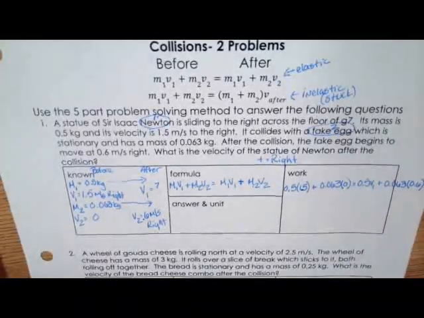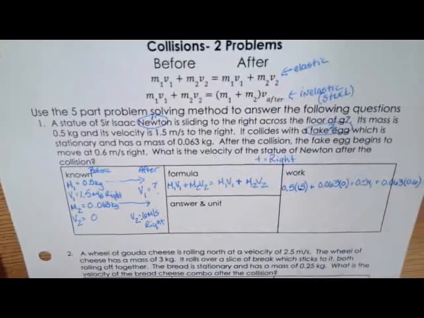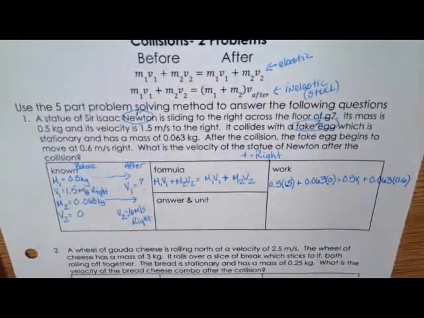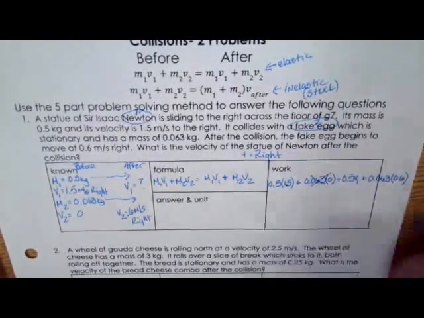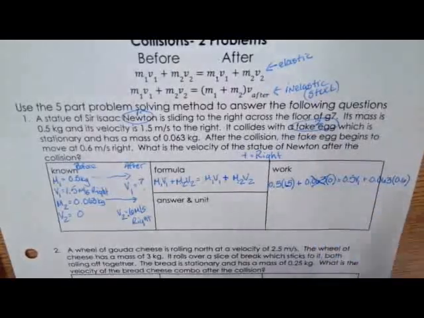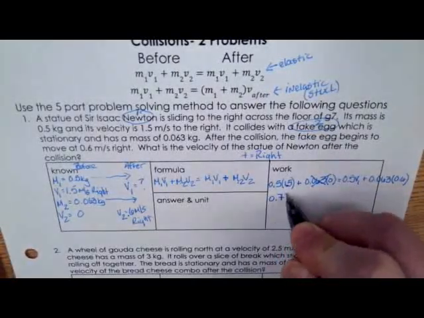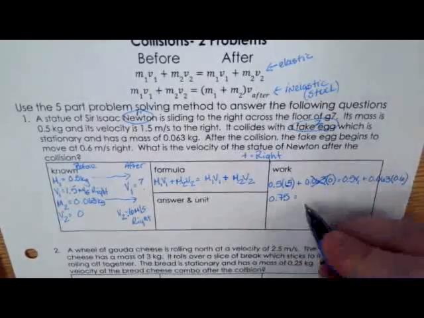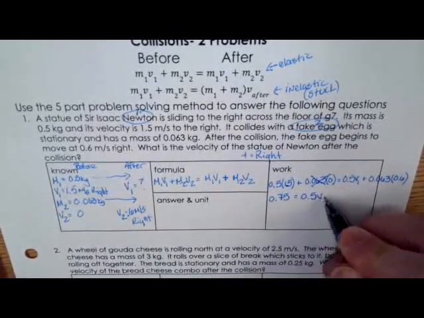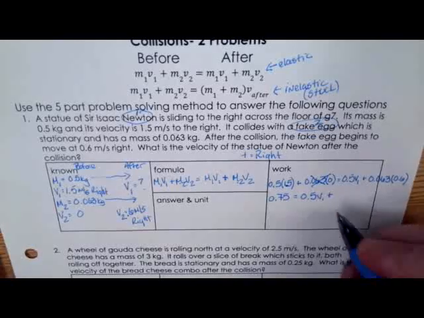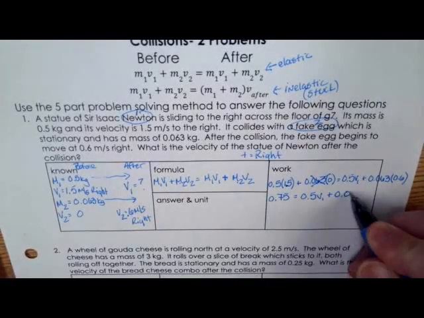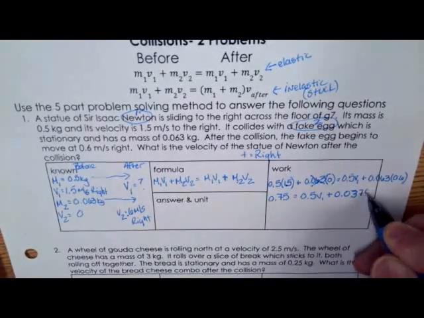Whew! That looks like an unholy mess. It looks like there's a lot of stuff going on there, a lot of hard math. But when you boil it down, let's see what we've got left. The first thing we can eliminate is the m2 v2 term on the left, because it's just going to be 0. Half of 1.5 is 0.75, and that equals 0.5 times the first velocity plus 0.063 times 0.6, which ends up being 0.0378.